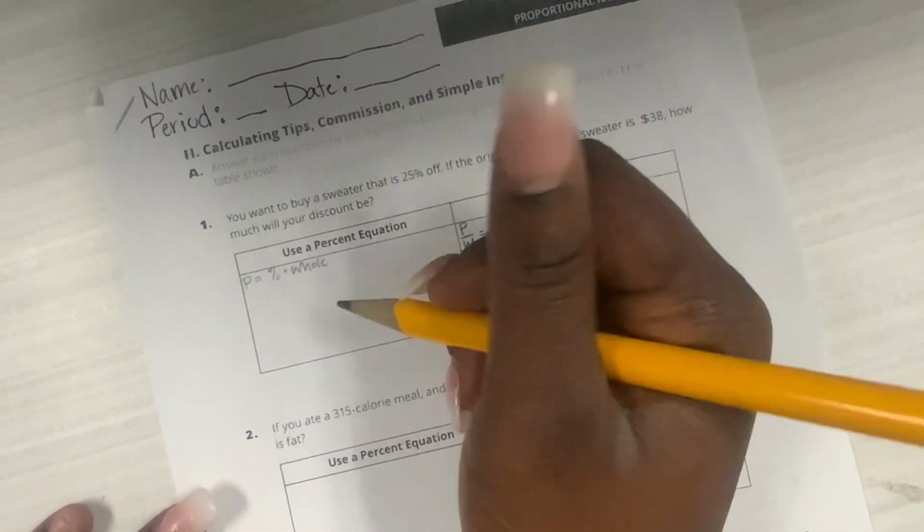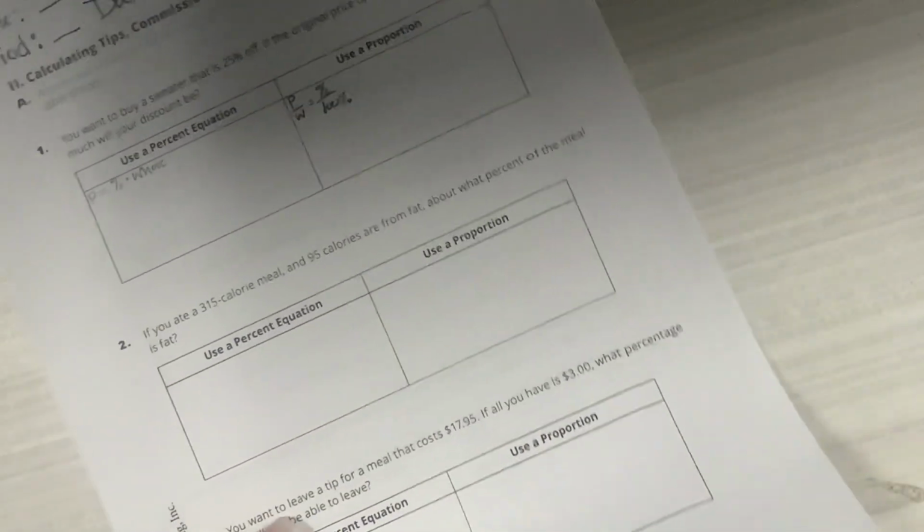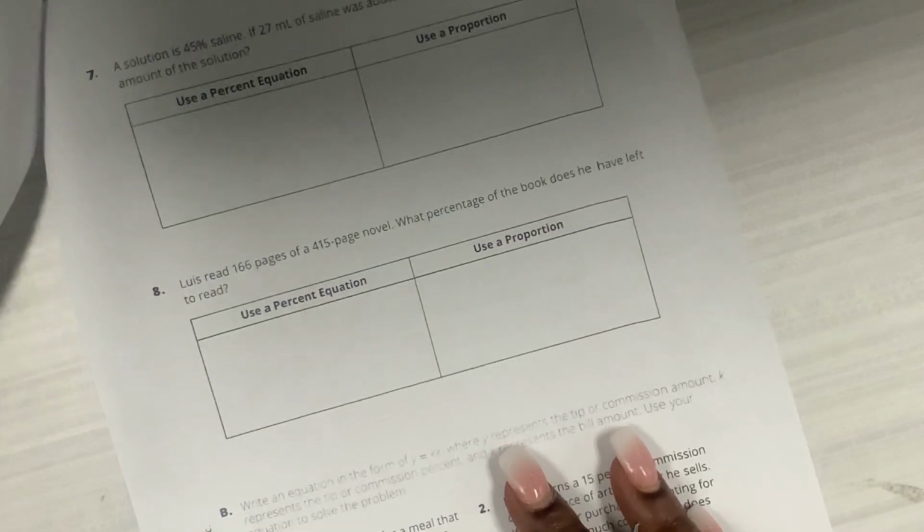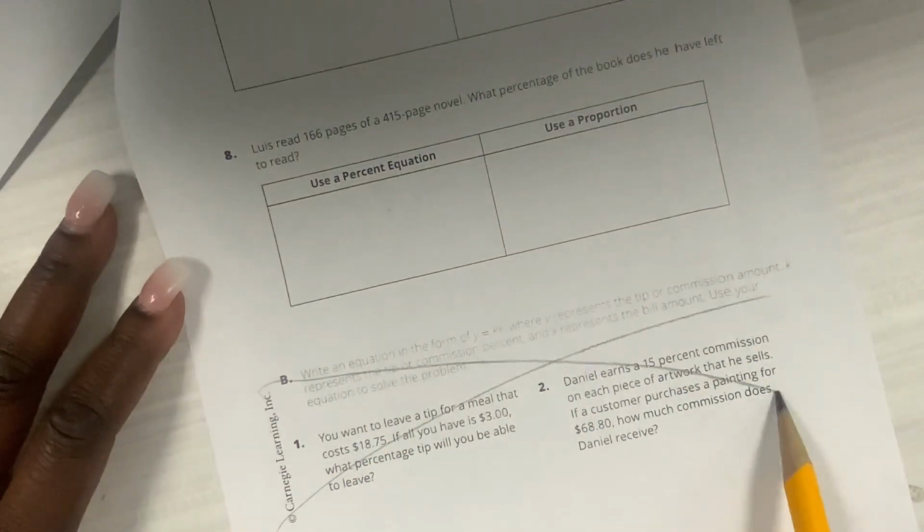So I'm going to practice with you doing both on questions 1, 2, and 3. You have the rest of the packet to complete, which is questions 4, 5, 6, 7, and 8. Do not worry about section B.